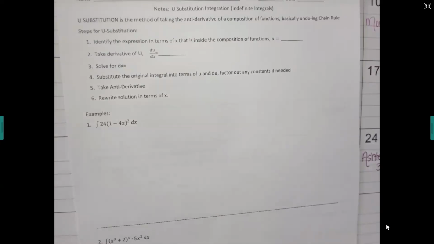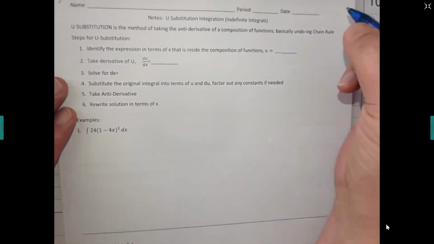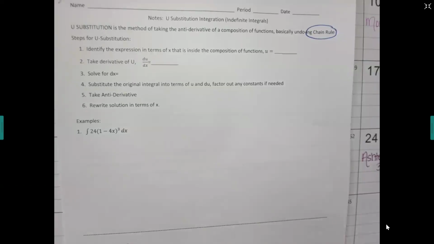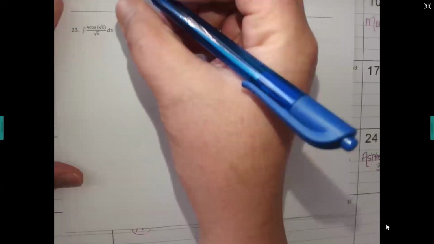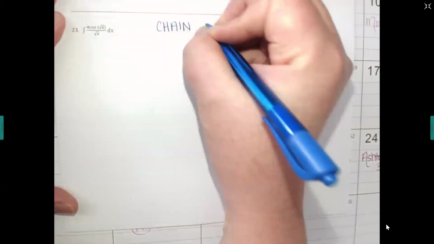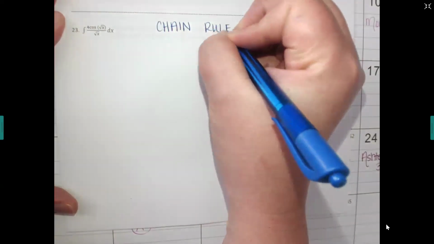So U substitution is essentially trying to undo the chain rule. If you don't remember what the chain rule is, let me remind you. Take your paper, flip it over to the back side. We're going to write on question 23, just to make sure you remember what the chain rule is.